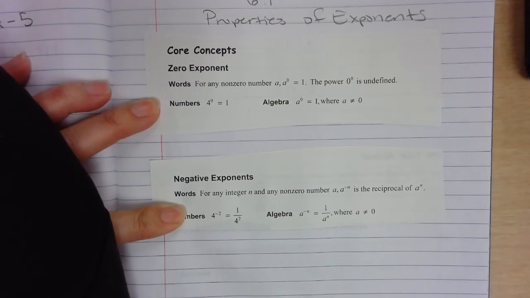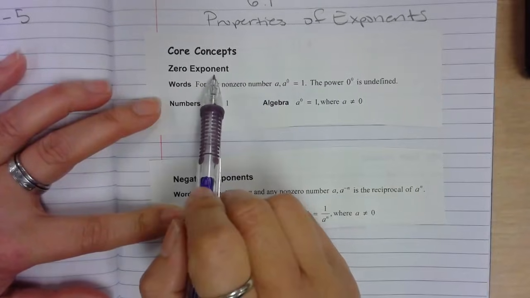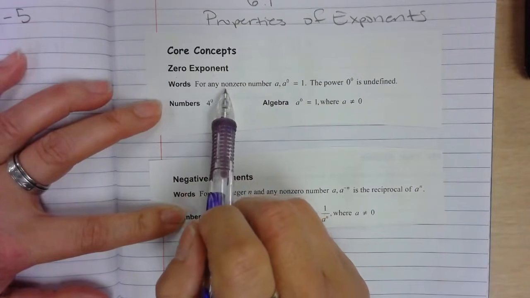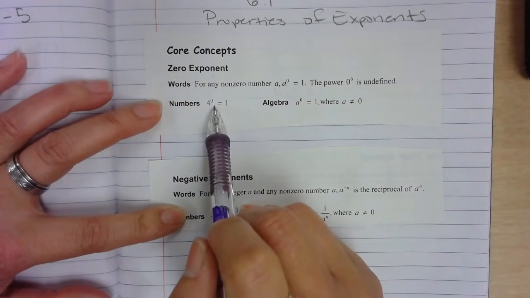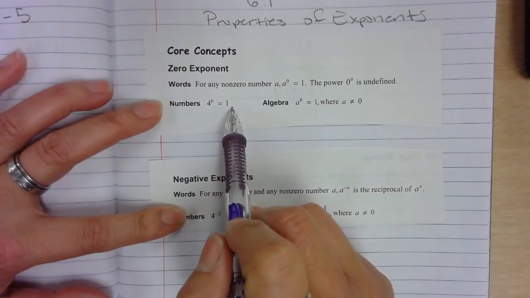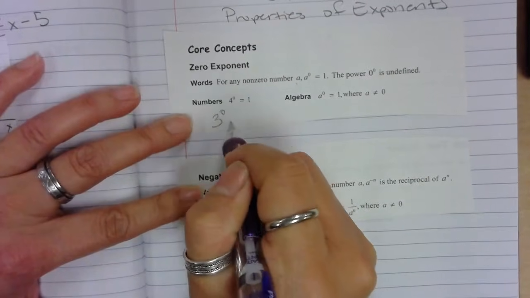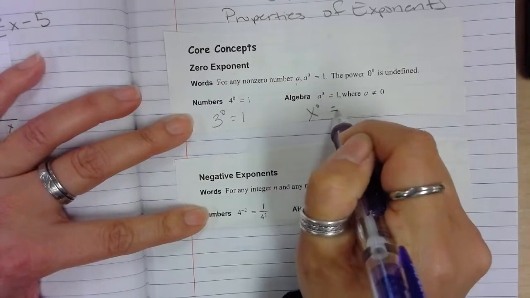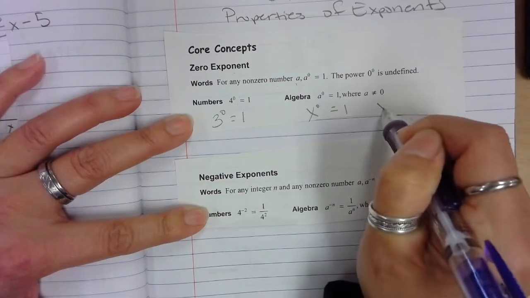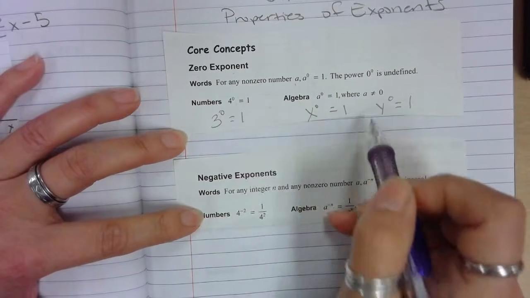So the first property with exponents is pretty easy, but you just have to memorize it. It's a zero exponent concept. It means that for any non-zero number a, any number, even for variables, anything to the power of 0 is always going to equal 1. A cannot be 0. So for example, 3 to the power of 0 is equal to 1. X to the power of 0 is equal to 1. Y to the power of 0 is equal to 1. So it's one of those rules that you need to memorize.